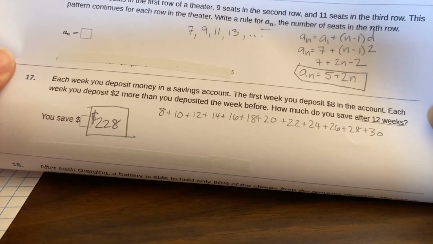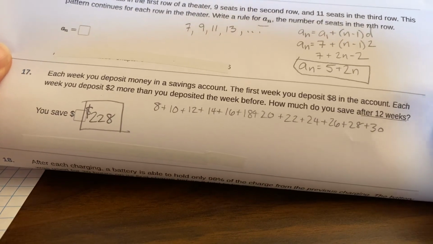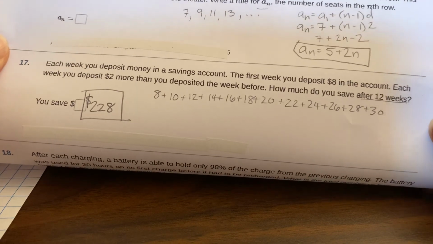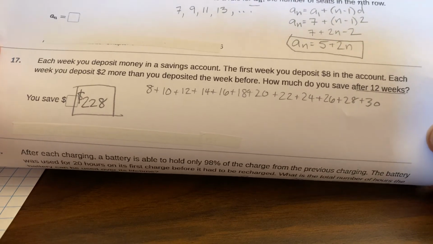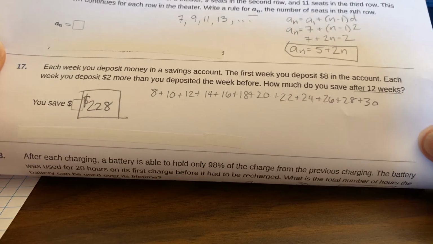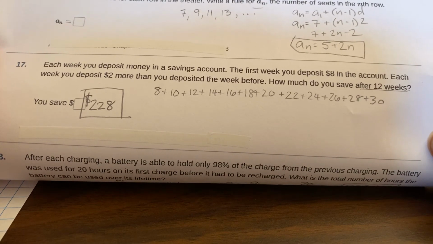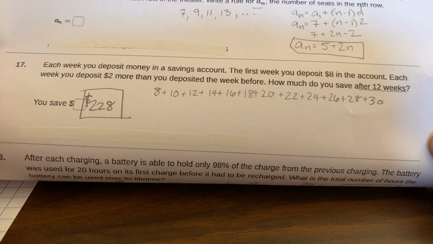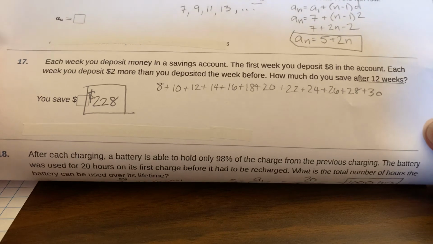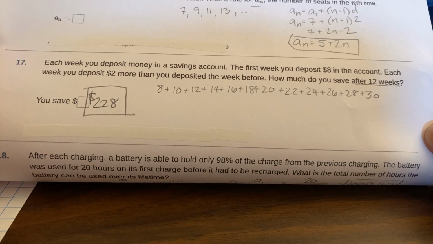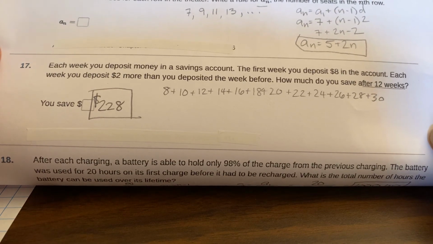For 17, each week you deposit money into a savings account. The first week you deposit $8 in the account, and each week you deposit $2 more than you deposited the week before. How much do you have saved after 12 weeks? You could do this a fancy way. I did not. It's 12 weeks. I just did 8 plus 10 plus 12 plus 14 plus 16 plus 18 plus 20, etc. I made sure I had 12 numbers written down, and I added them up in my calculator, and that's $228. Bam.